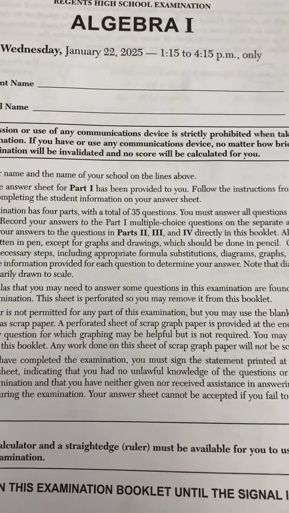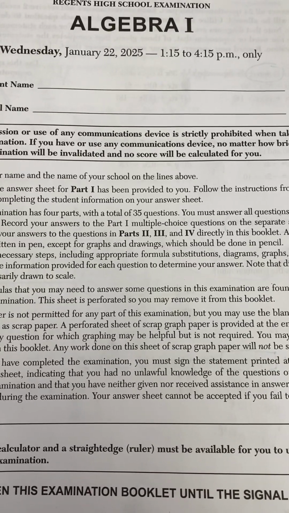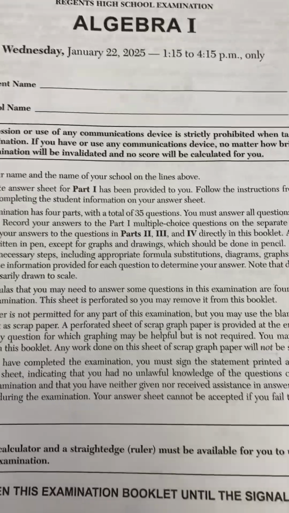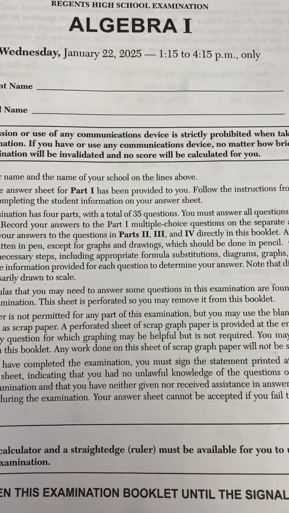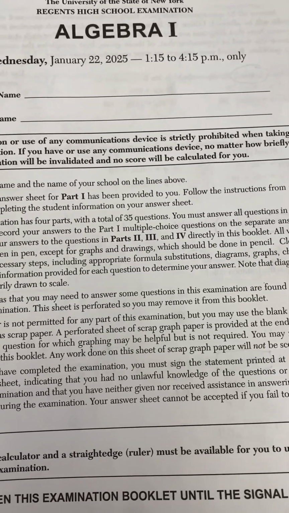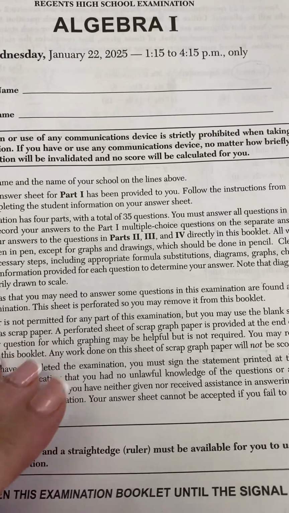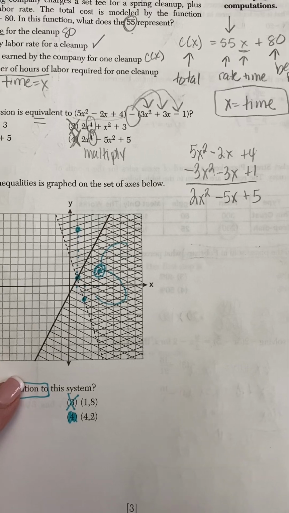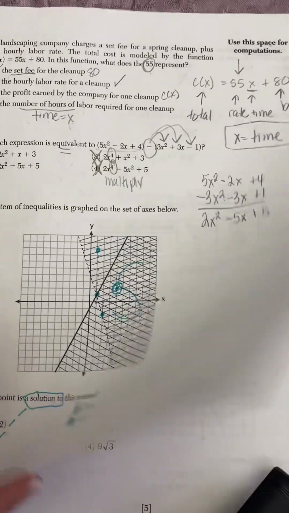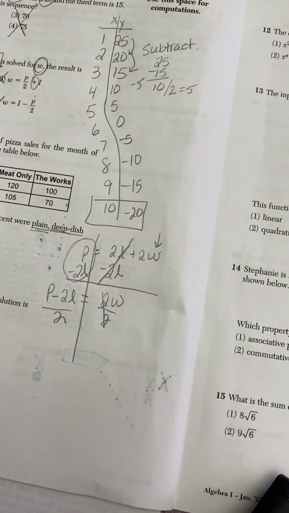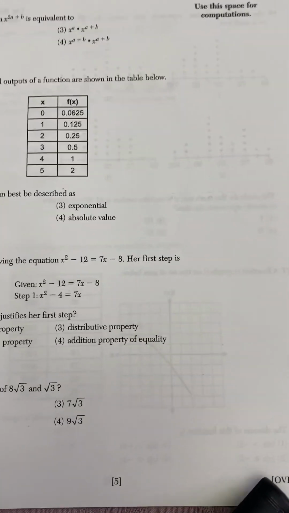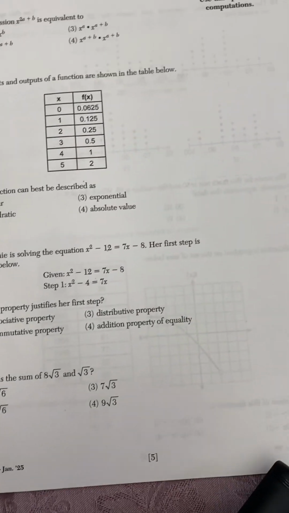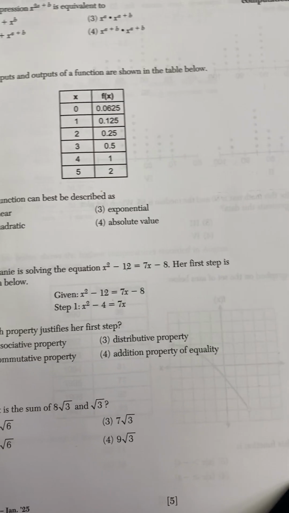Hello, this is the January 2025 Regents exam for Algebra 1. This is the third in a series of videos going through the problems of this exam. So we've already done a video on numbers 1 through 7. That was our first video. And then our second video was problems 8 through 11. And now we're going to finish up this page doing problems numbers 12 through 15.